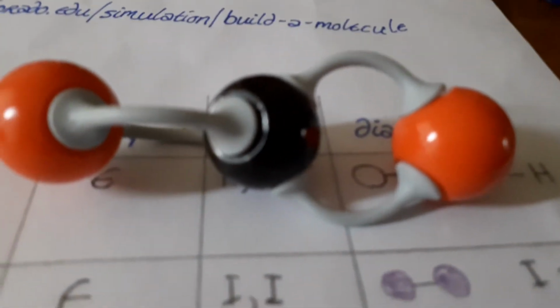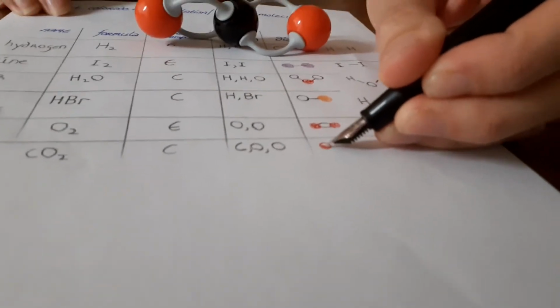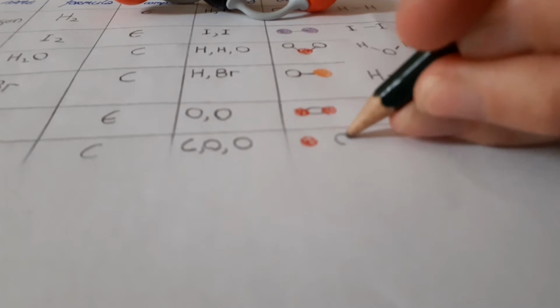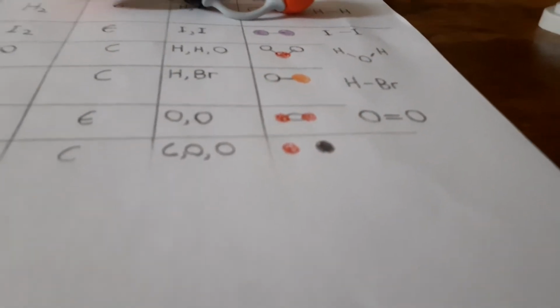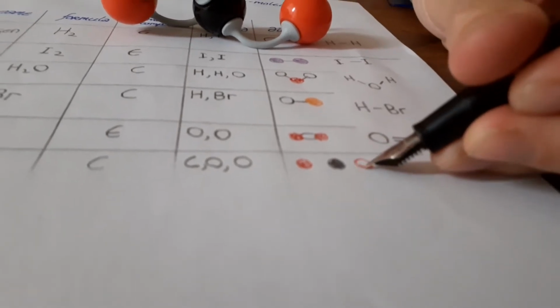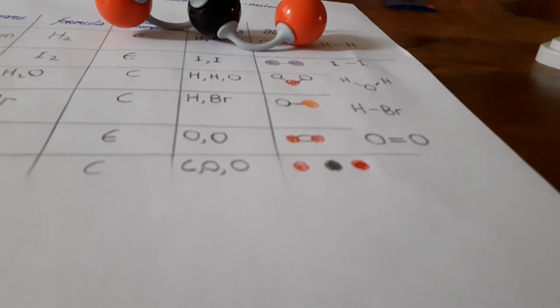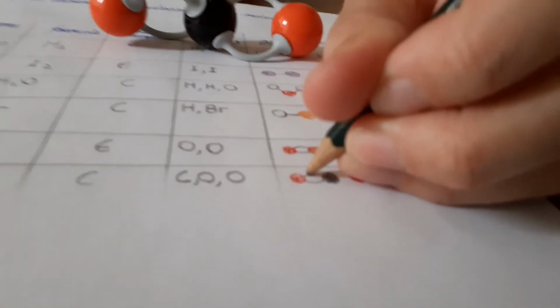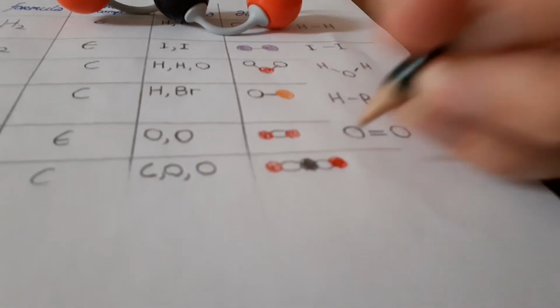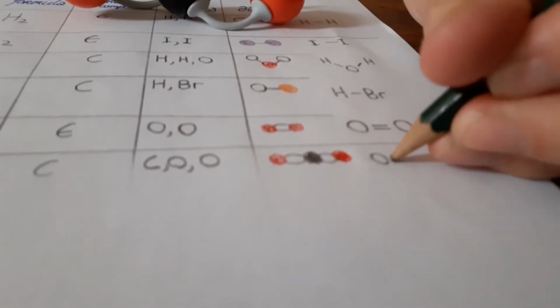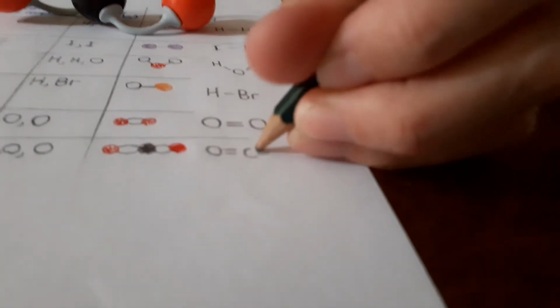And if we are to draw it out, we've got a red oxygen, a black carbon, and a red oxygen. And again, double bond. 1, 2, 1, 2. Oxygen, double bond. Carbon, double bond. Oxygen.